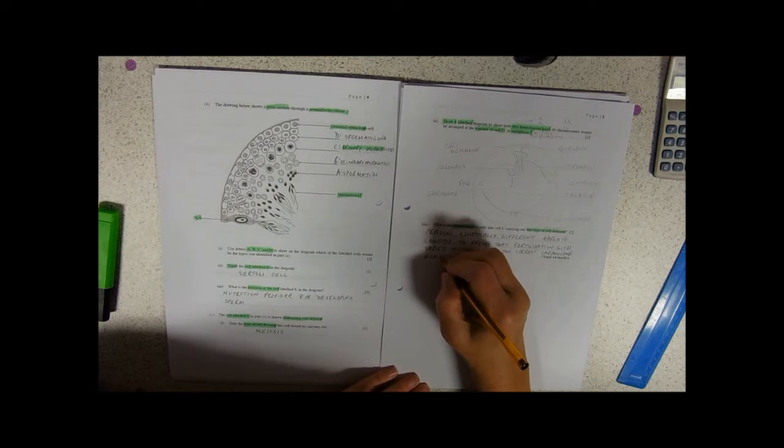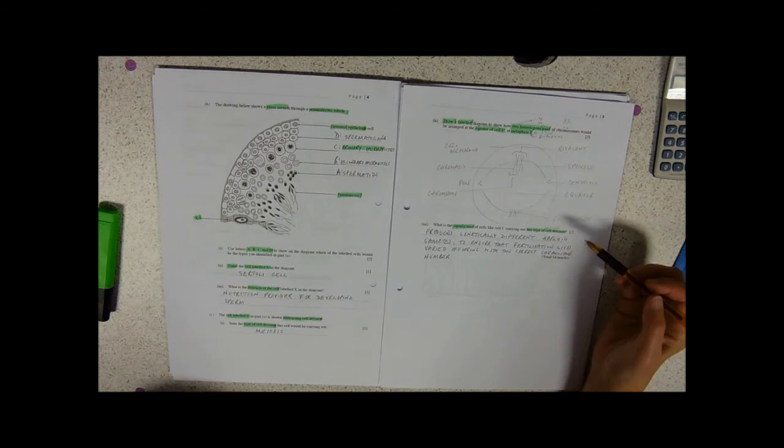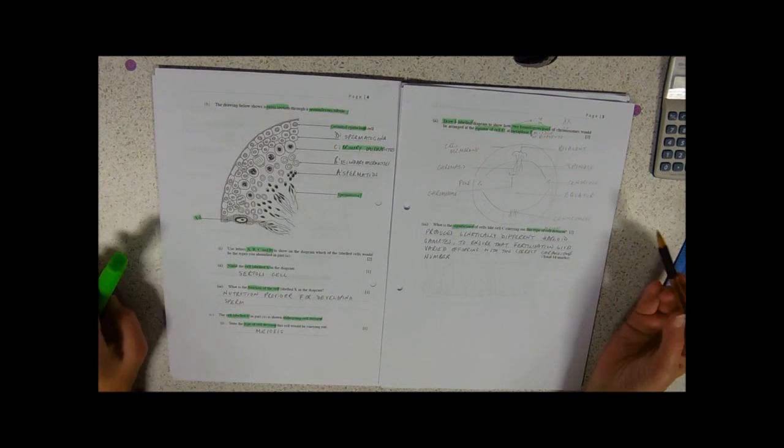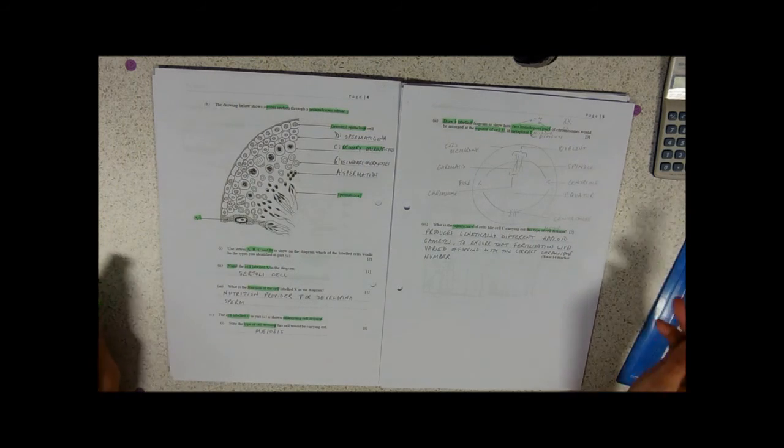And again, I'm thinking, because I'm writing way below the line there, that possibly I've put in a bit more detail than is needed, but I'd rather do that and be sure of hitting the marks.